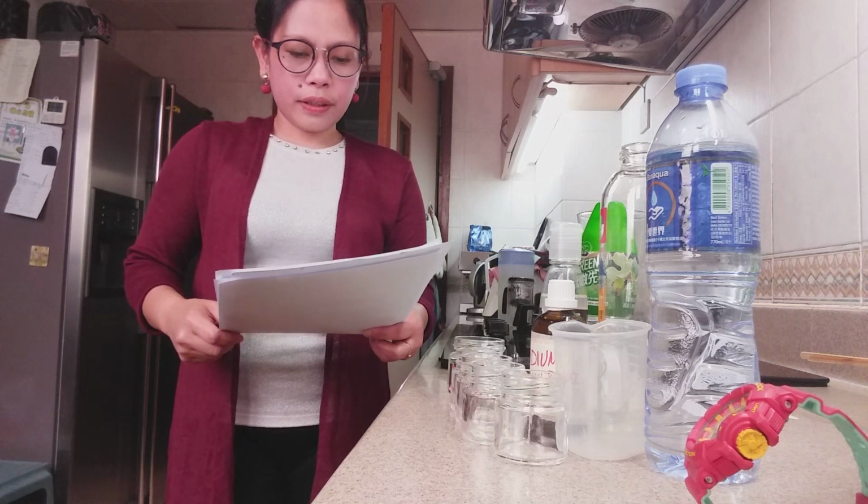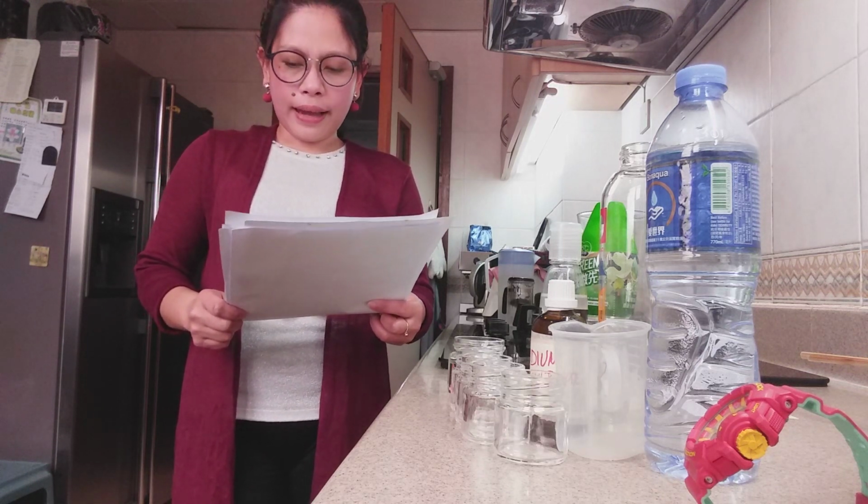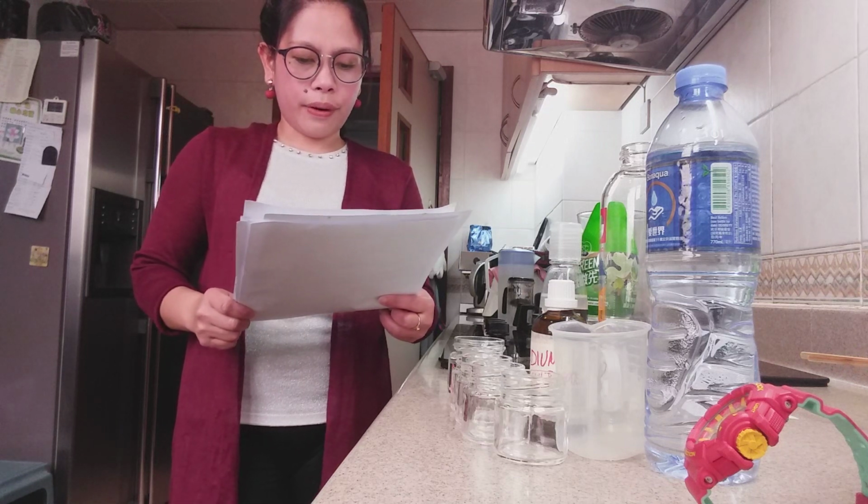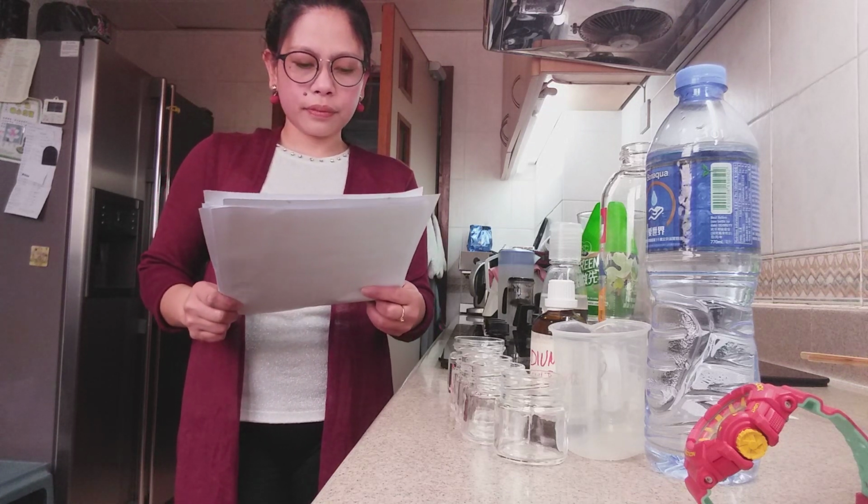List three different safety precautions that are needed in doing this investigation. Answer. First, usually approved safety goggles or eyeglasses are worn while working in the lab. These safety glasses protect anything from entering your eyes.